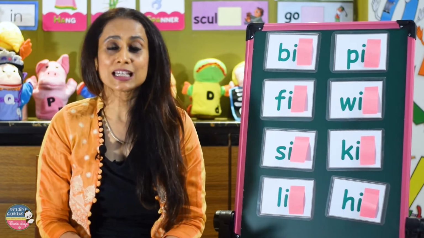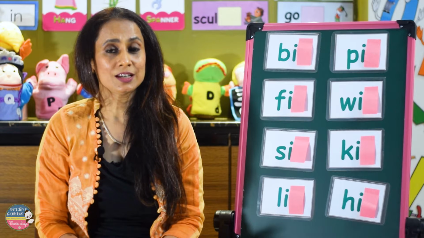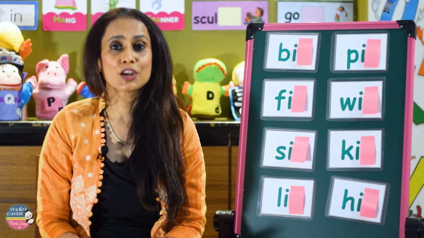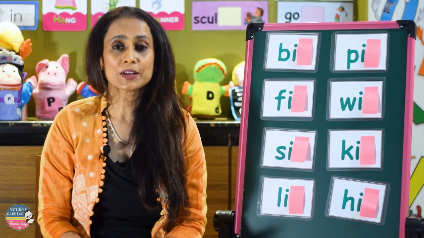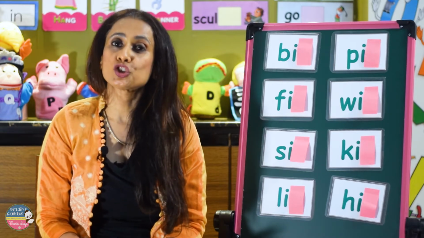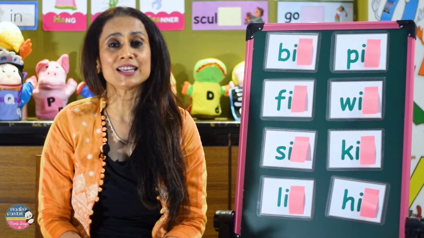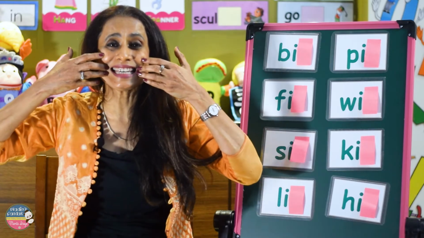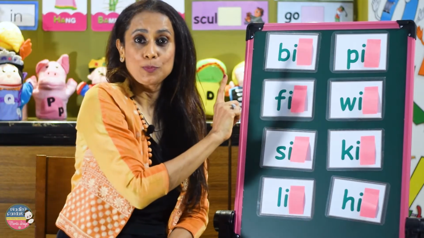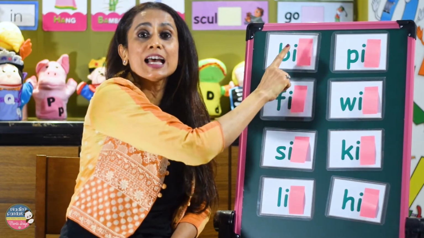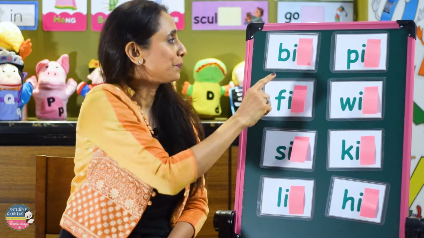Now today, the CVC words that we are going to read are of vowel I. Before I teach you how to blend these words, let's remember that the short vowel sound for letter I is E. And now let's begin. So we are going to blend the consonant and the vowel together first.